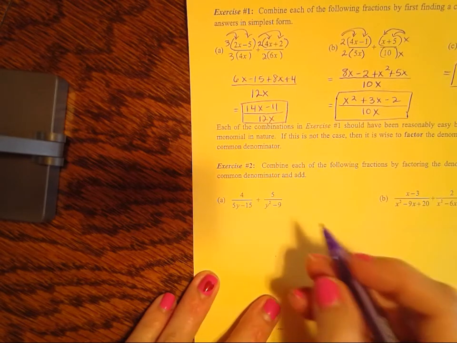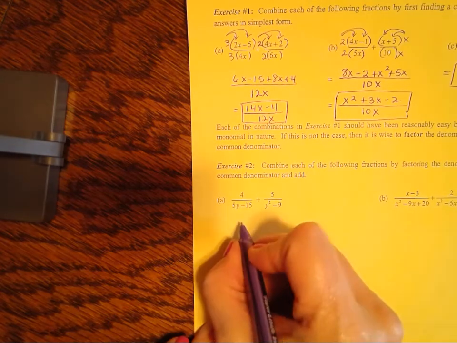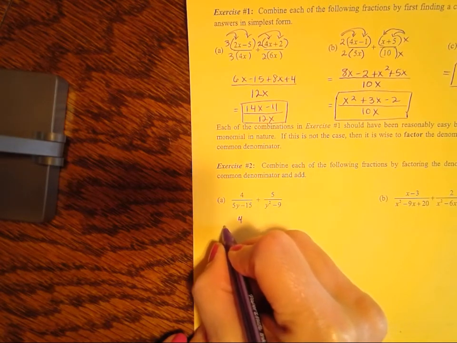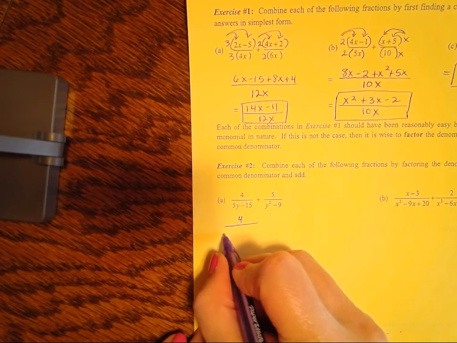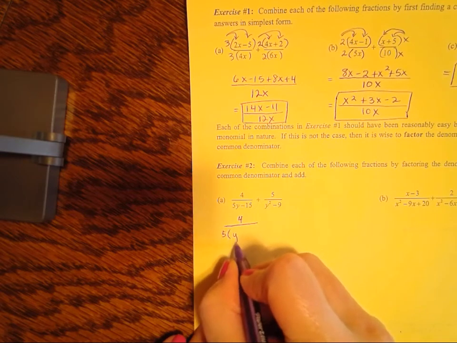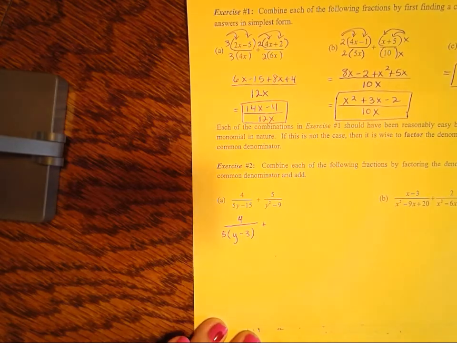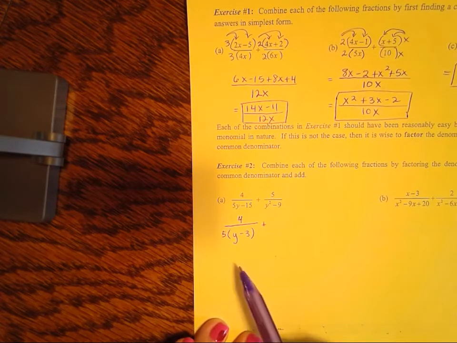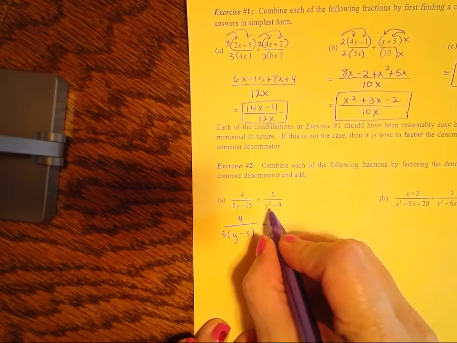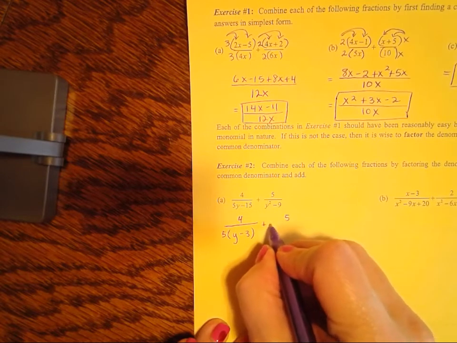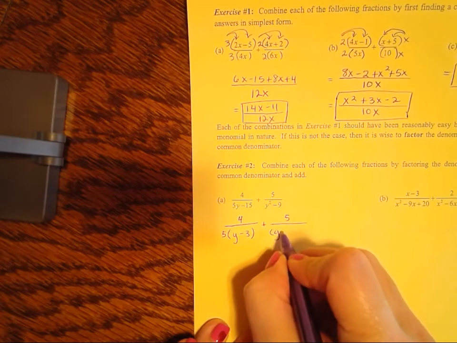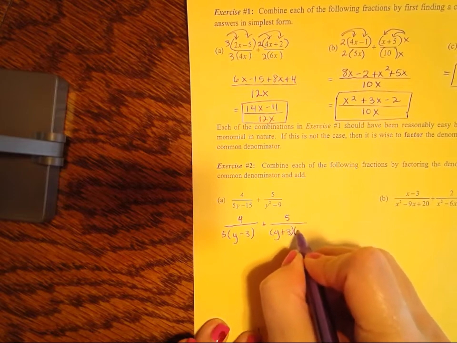Now, before we begin, let's factor both of those denominators. In the first denominator, we can factor out a 5. In the second denominator, this is the difference of two squares. So it's going to be y plus 3 times y minus 3.